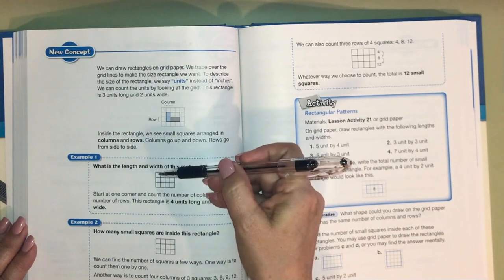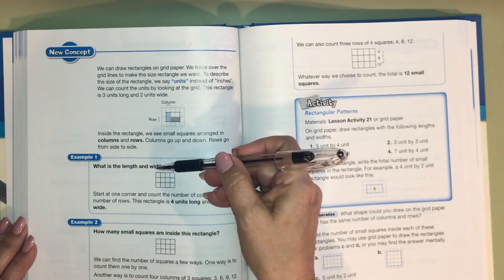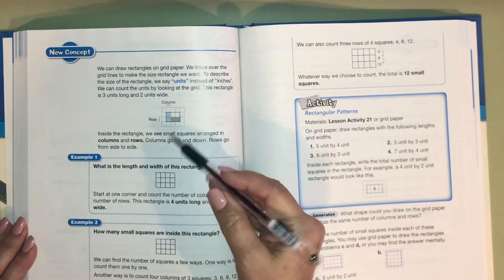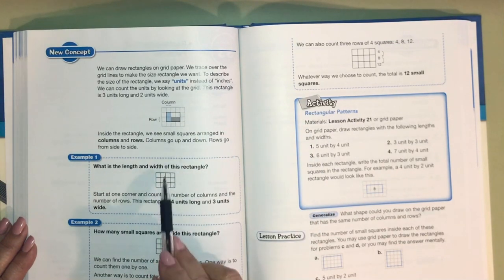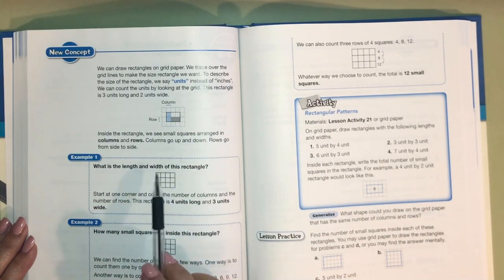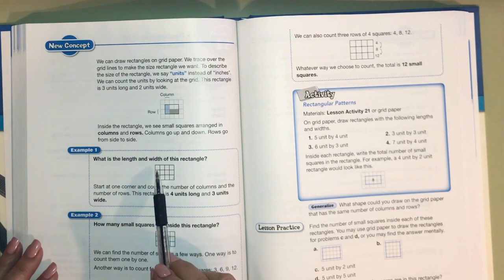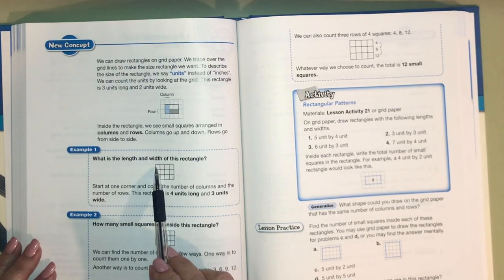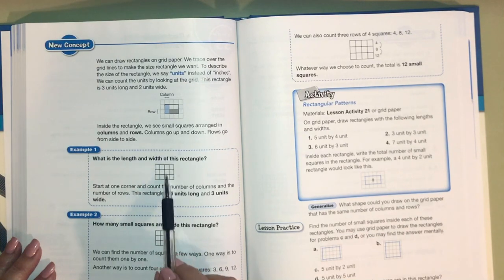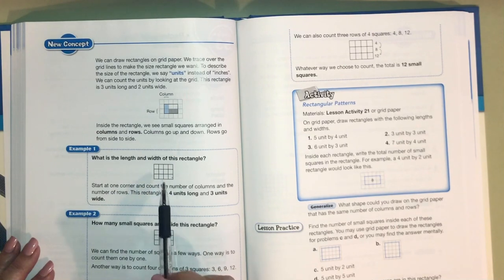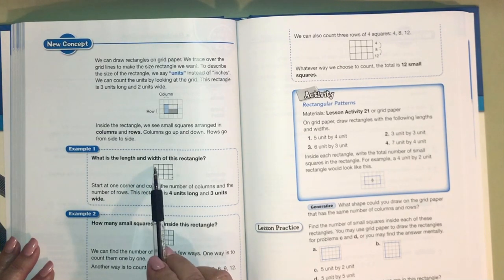Okay, so when we're talking about length, it's long, width is wide. When we're talking about columns, we're talking about going down. And when we're talking about rows, we're talking about going across. All right, so the way that you would count this is that you would just start at one corner and count the number of columns. 1, 2, 3, 4 columns. And there are 3 units wide. So now we're going to count the rows.